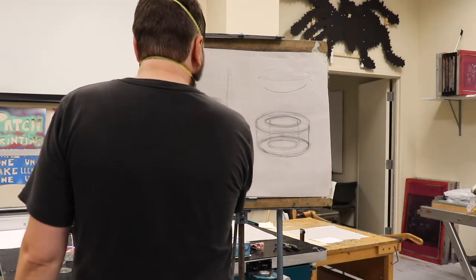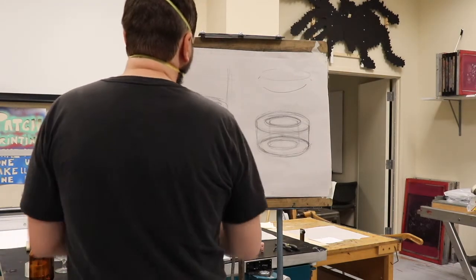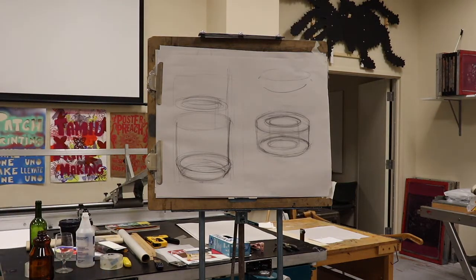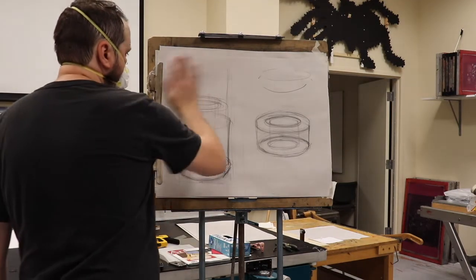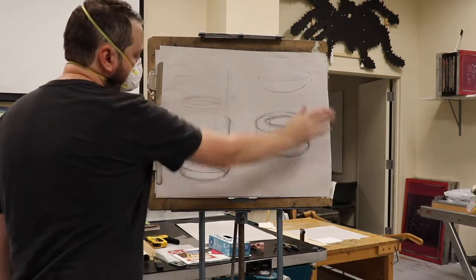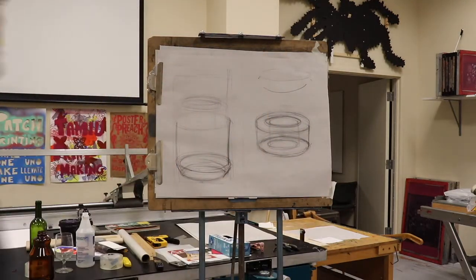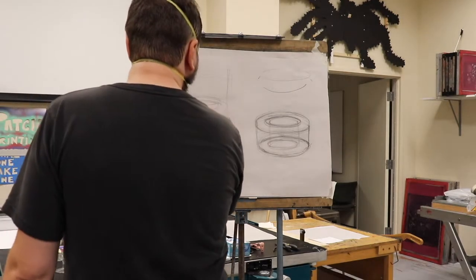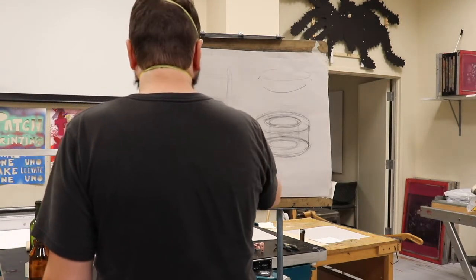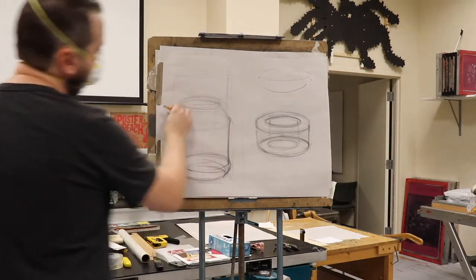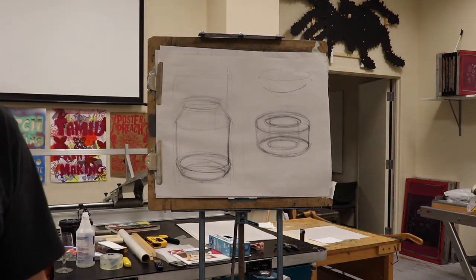Always draw light and be willing to make those corrections. If you draw really light, you don't have to erase as much because you can just wipe it off. Just practice working really light. I'm drawing a little darker so you can see. All right, so I'm going to say here, and I'm going to do the same thing. I'm going to connect these ellipses together. Okay, that gives me that.